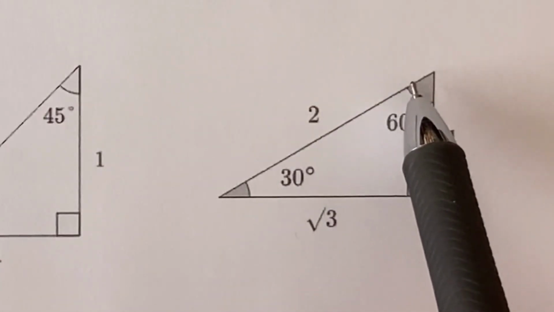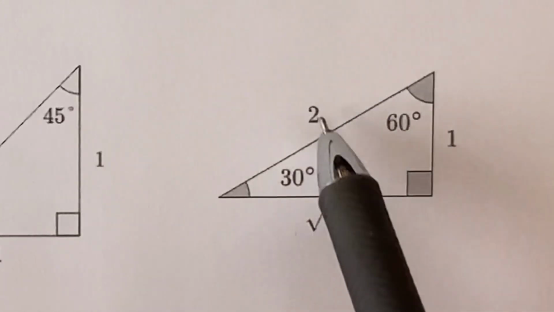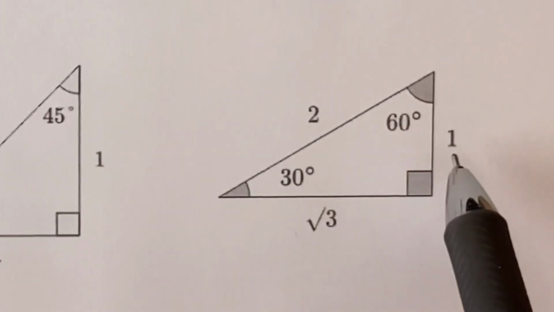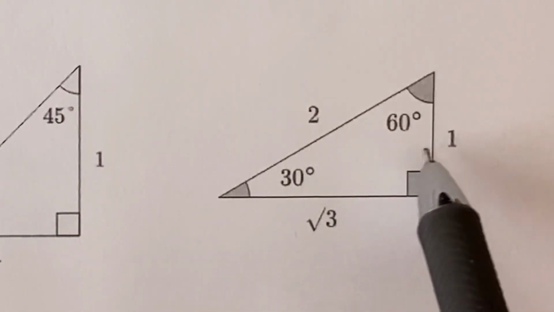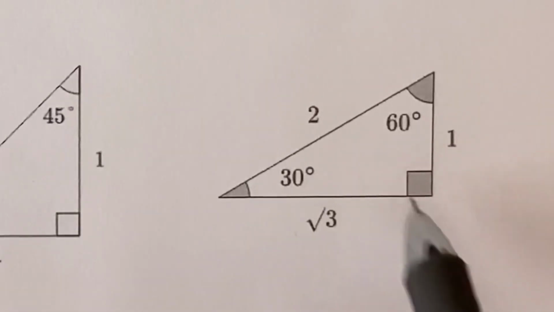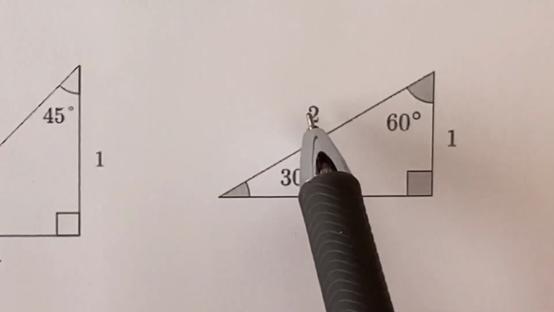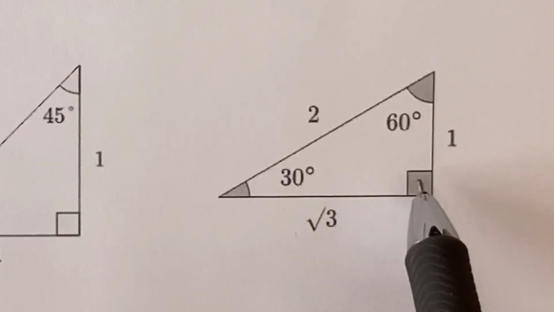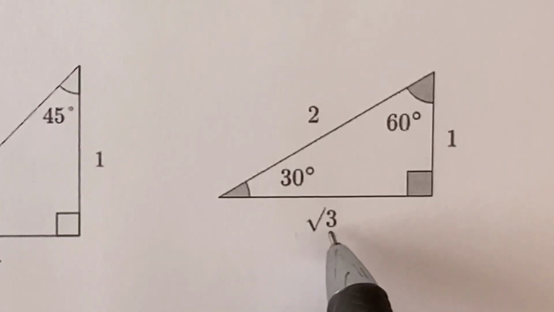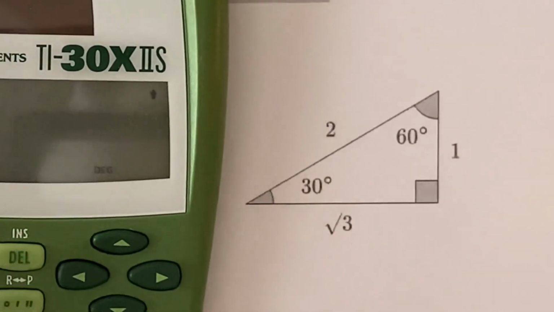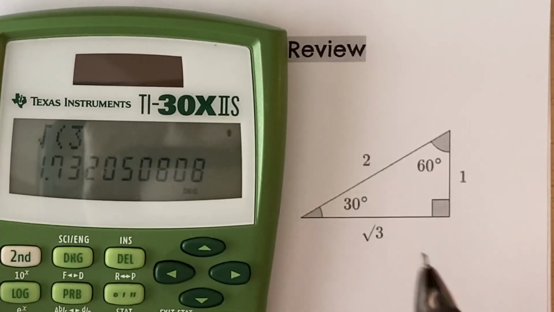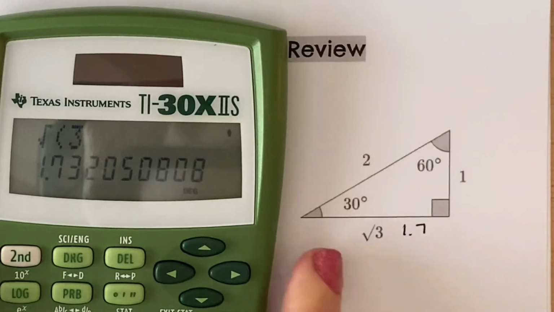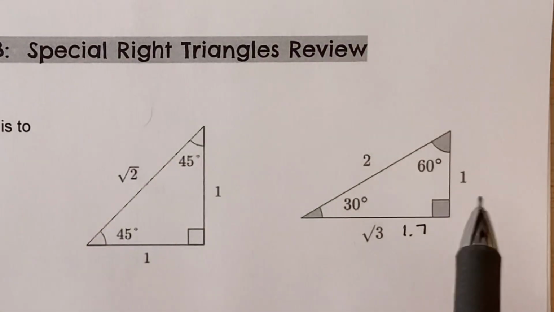And when I was a teenager, I would always forget which one was 2 and which one was square root of 3. But if you can remember that your shortest side will be opposite your smallest angle, your longest side, which is 2, will be across from your biggest angle, the right angle, and your mediumest side will be across from your medium angle. And if you forget, well, what is the square root of 3? The square root of 3 is about 1.7, and 1.7 is in between 1 and 2.